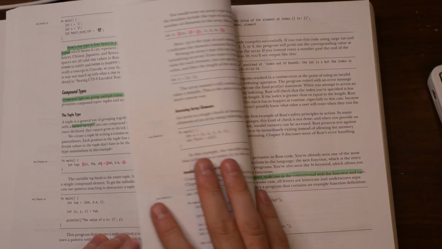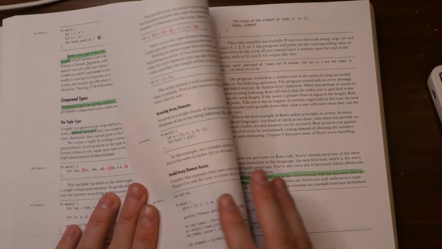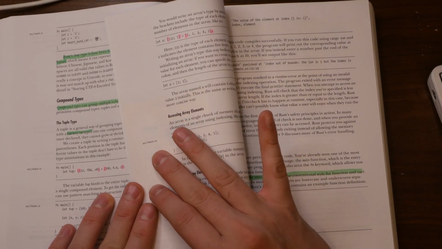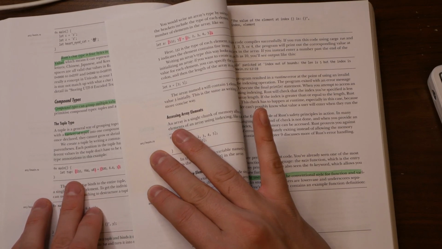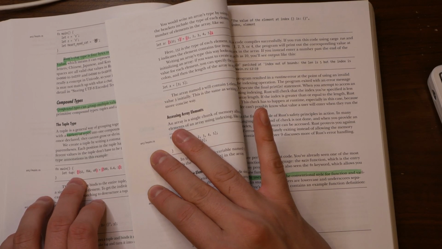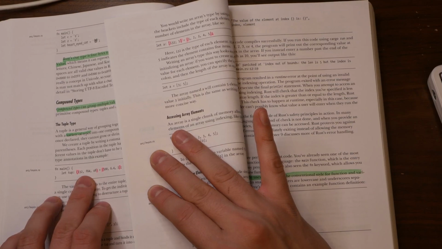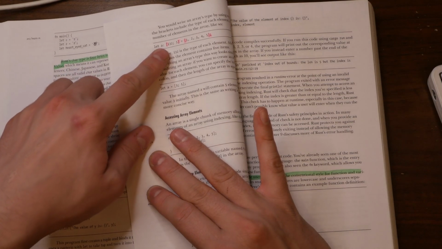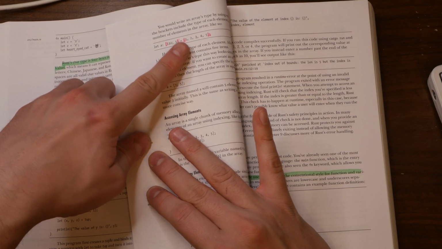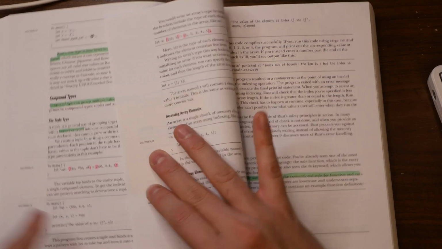One other thing, I put it in pink because it was subtle and I wanted to draw attention to it: when you're defining these tuples, you use the parentheses as you define the actual types of what's inside of it. And for arrays, you use the square brackets because that's what the array type is. That's definitely going to trip me up.